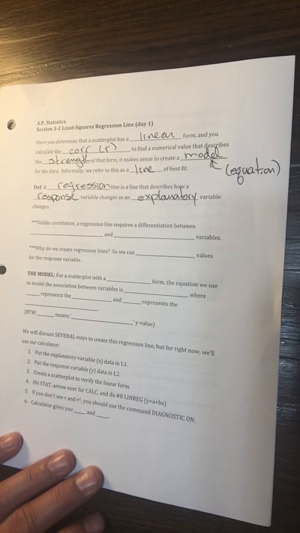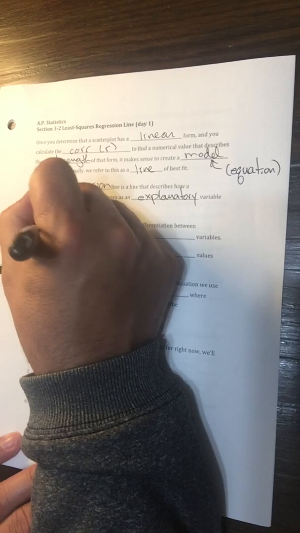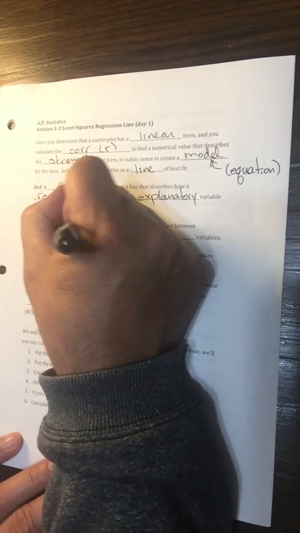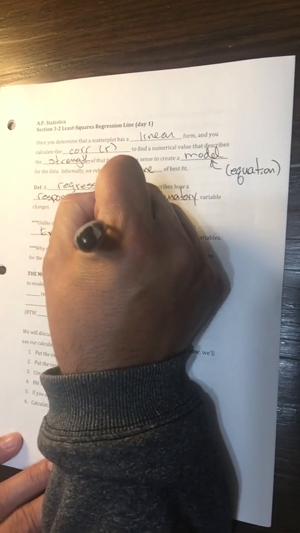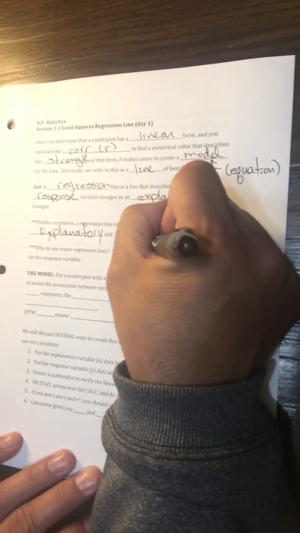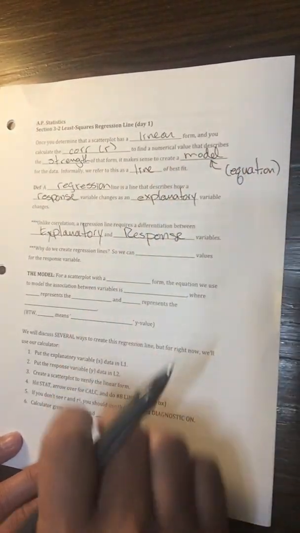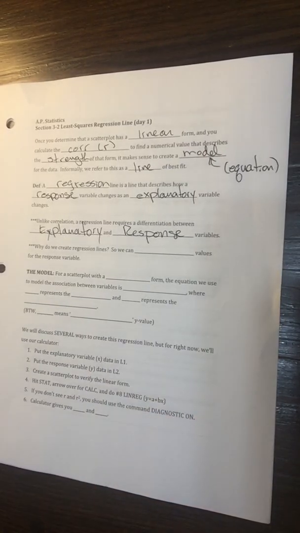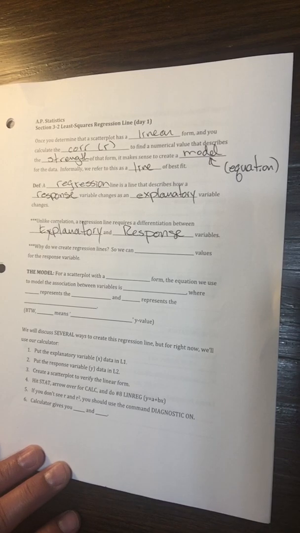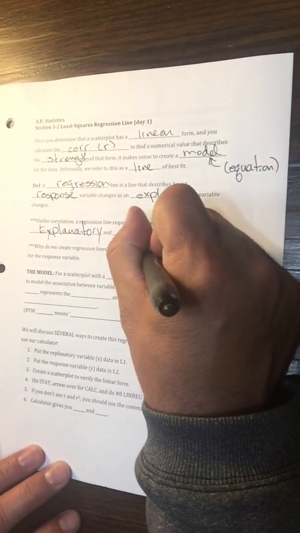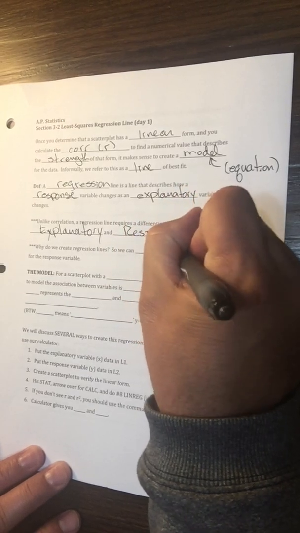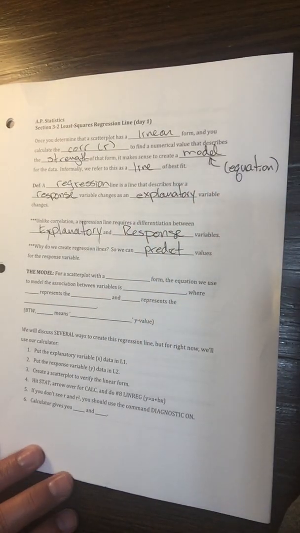Unlike correlation, a regression line actually requires a differentiation between explanatory and response variables. One of them's got to be on the x-axis, one of them's got to be on the y-axis. So when we go to make an equation with x's and y's, we've got to have the right variable in the right place. Now, why do we create regression lines in the first place? So we can predict values for the response variable.